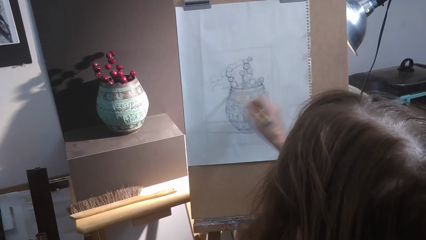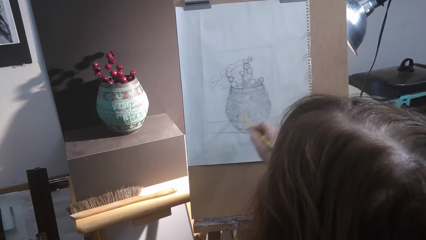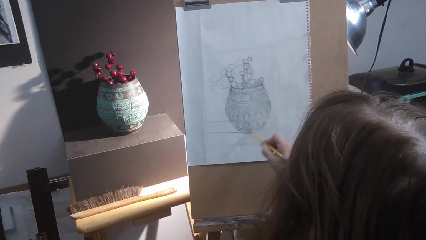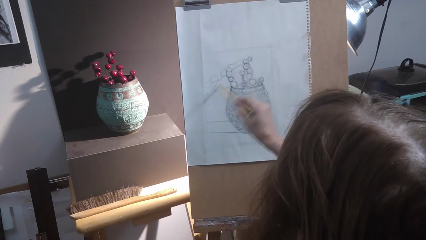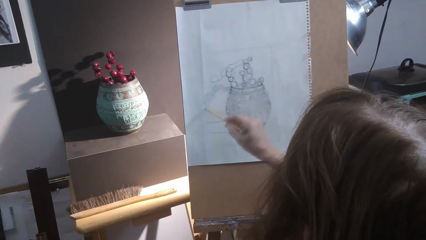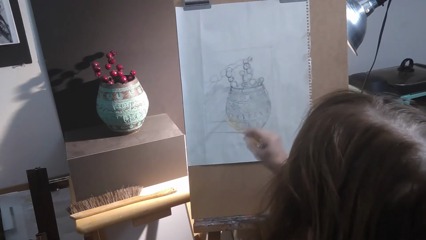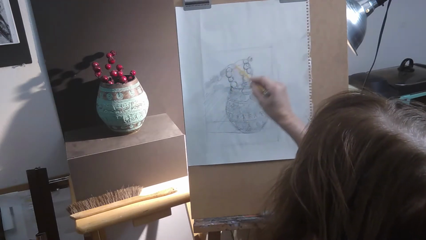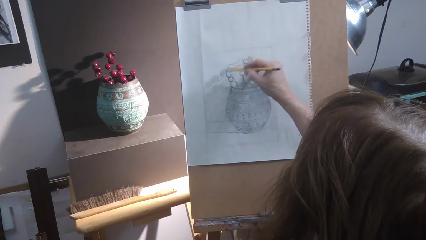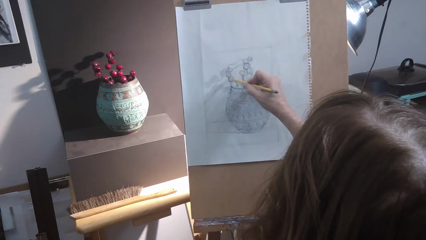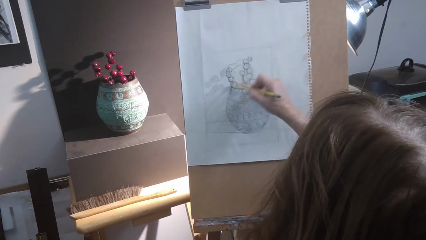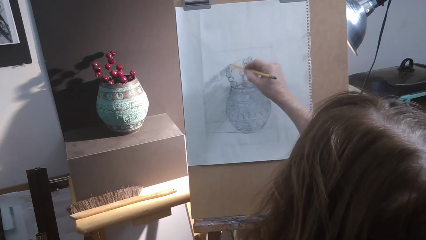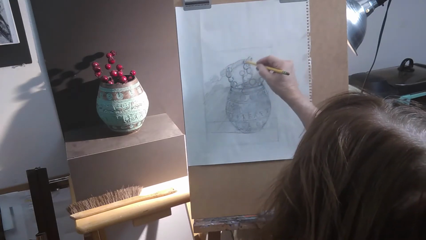The next step is to take our pencil and lightly go over all the shadow areas with roughly the same value intensity. What you want to do is pay attention to the edges where one value meets another value, and continue to compare those values one to the other.